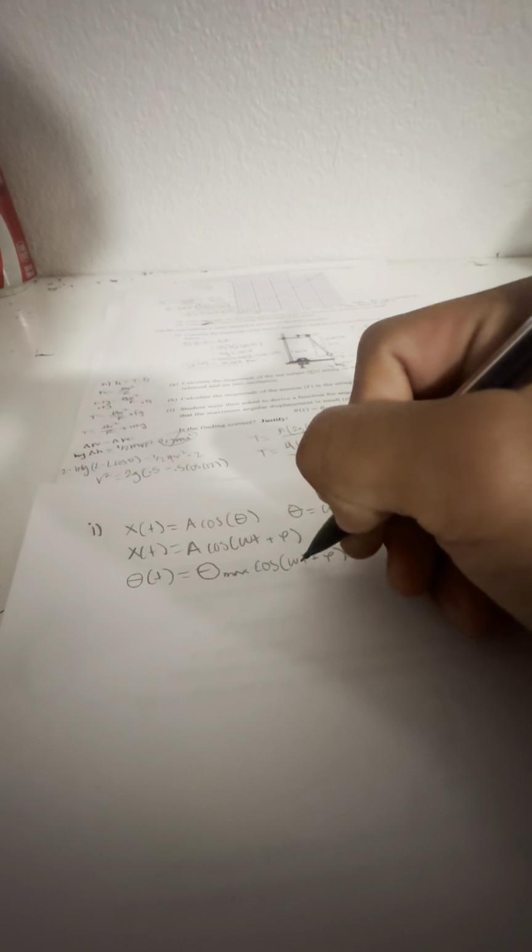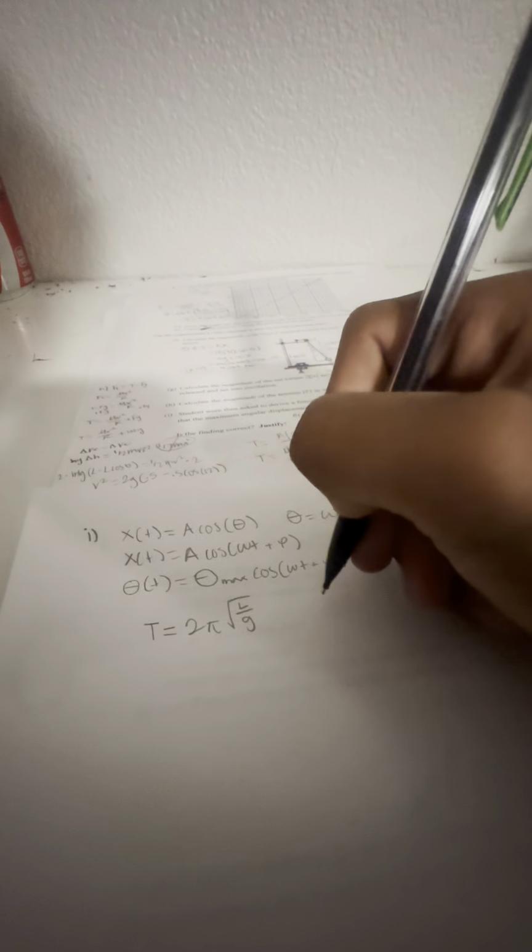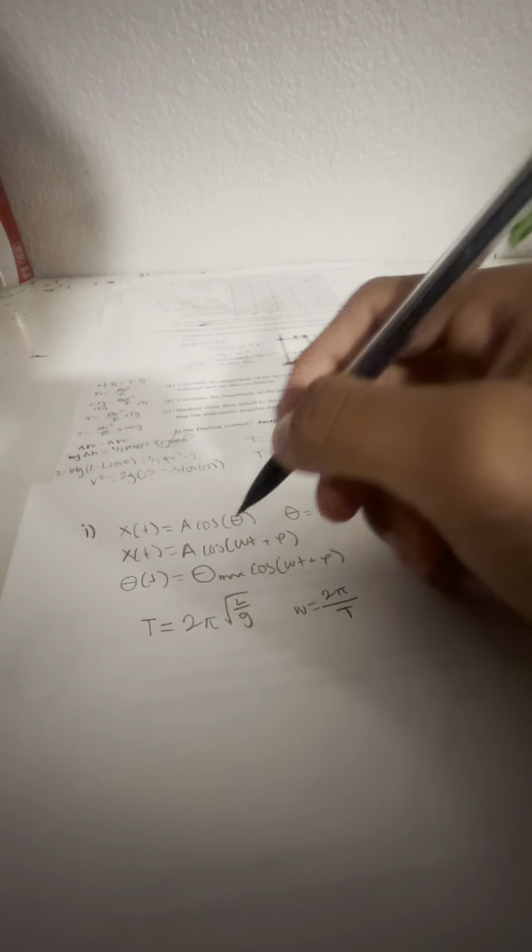So now we have to make sure that omega is indeed equal to g over L. So to do that, we can set up our period equation. So period is going to be equal to 2 pi times radical L over g. And we know that omega is going to be equal to 2 pi over T. So if we could get 2 pi over T, we can ensure that omega is equal to g over L. So to do that, we could divide 2 pi on both sides.